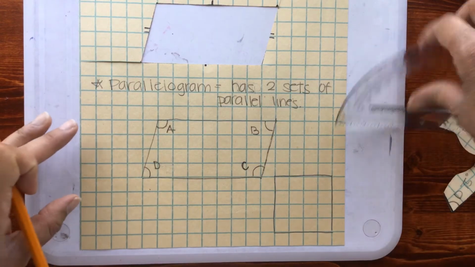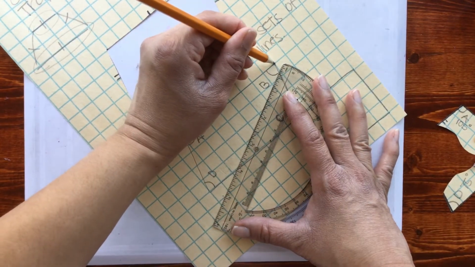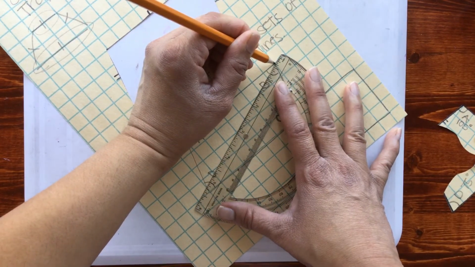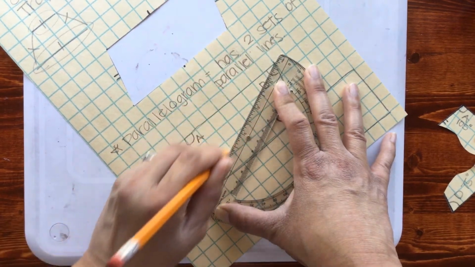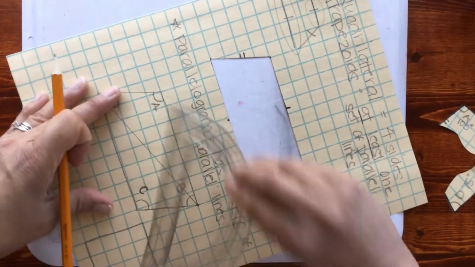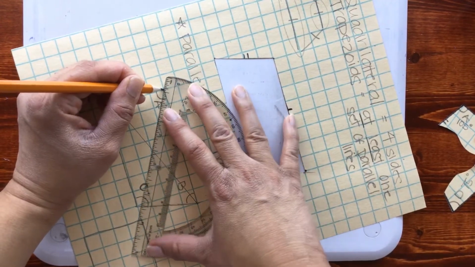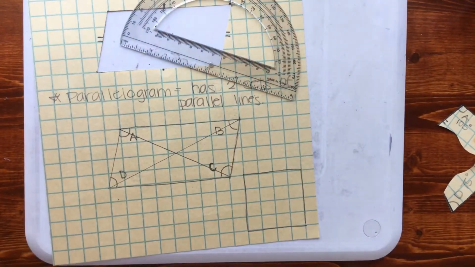Okay, so I'm going to draw some diagonal lines on my parallelogram here. A diagonal line is going to extend from one vertice to another, so it has to go across like so. And then I'm going to draw another diagonal from angle A to angle C. Okay, so I've now drawn two diagonal lines. And I'm going to measure each diagonal.